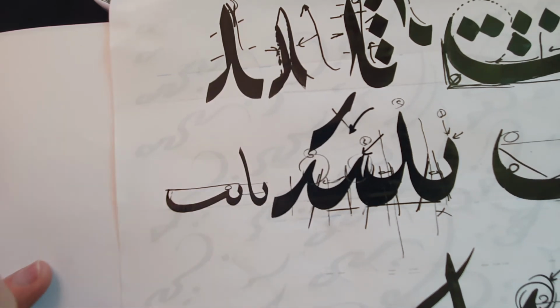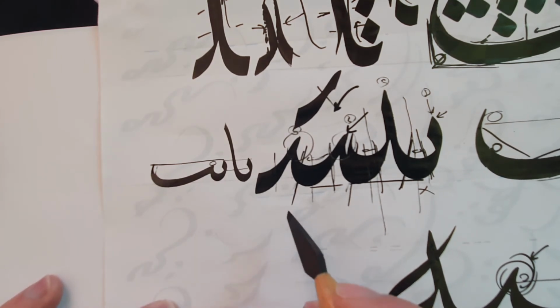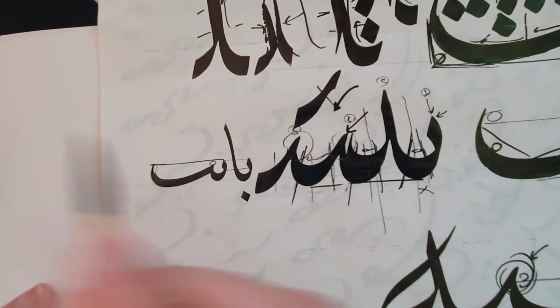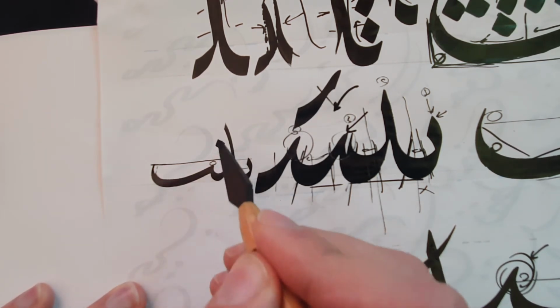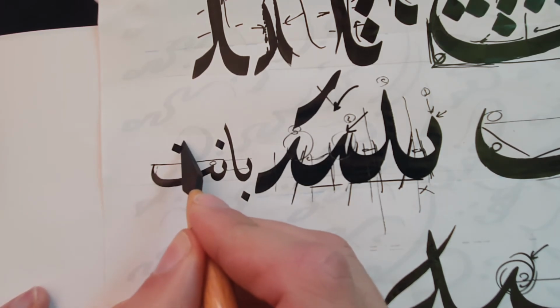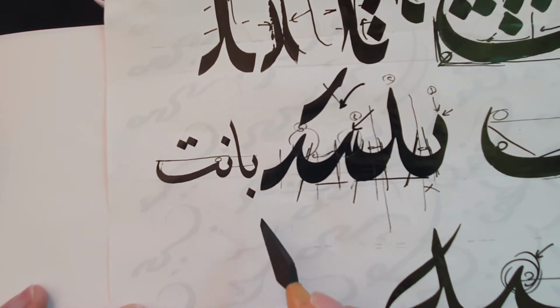So ba, ba, ba. Let's see the ba bait, for example. So this could be, I don't know, whatever. Ba, alif, banat, noon, and ta. Let's write bait.